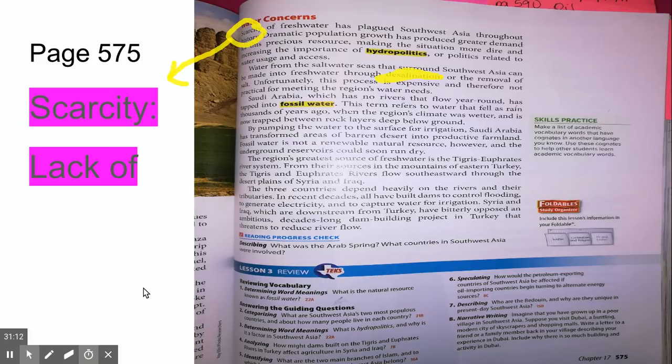So they can actually tap into fossil water, but in science, you learn that water is a renewable resource, right? Because it's going to evaporate and then it's going to fall as precipitation again. And so water is considered to be a renewable resource. It should always be around. But here's the catch with fossil water.